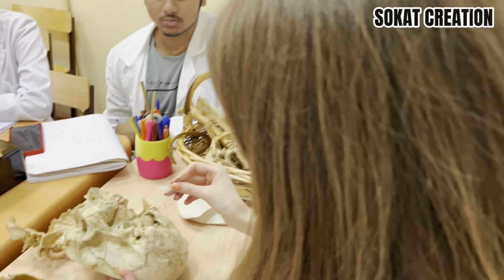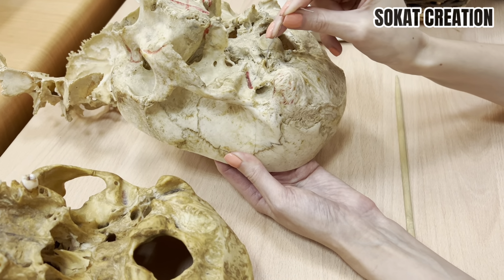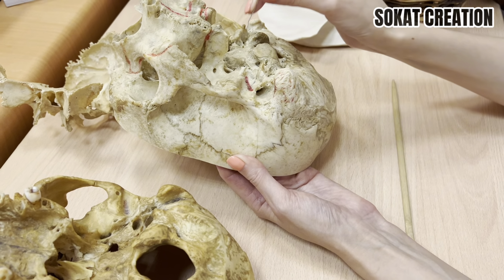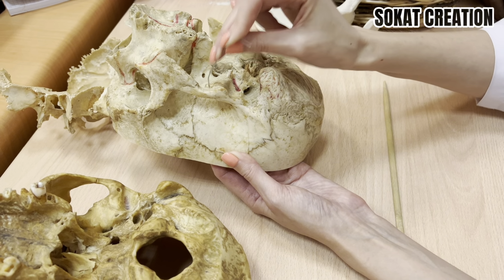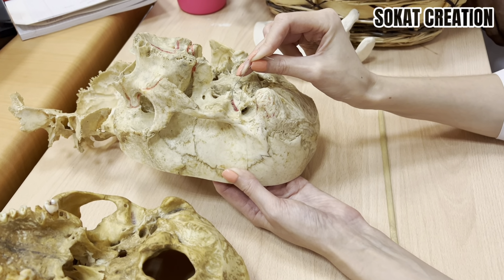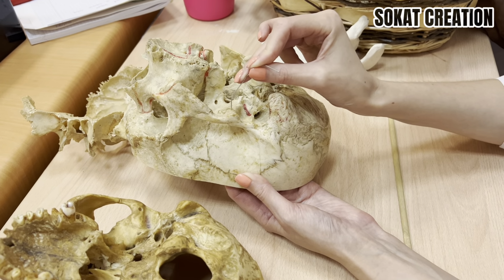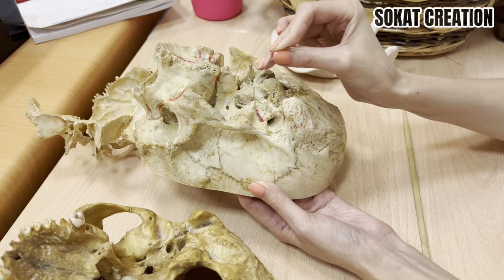Petrotympanica is the fissure close to the tympanic part, and petrosquamosa is the fissure close to the squama part.